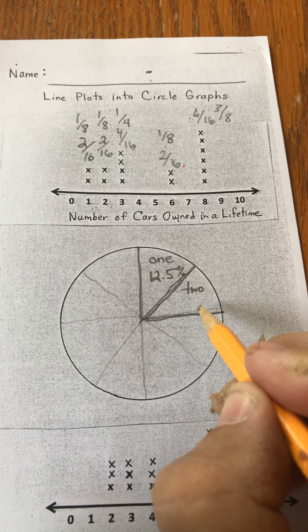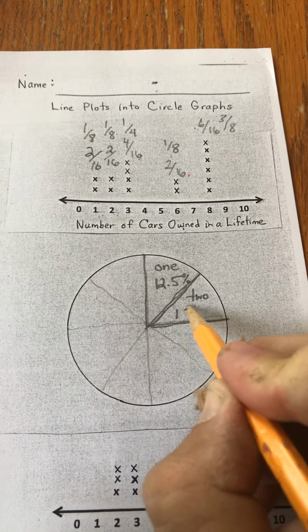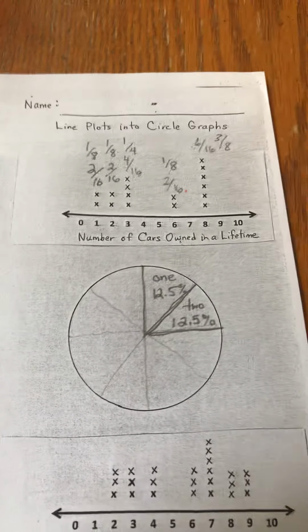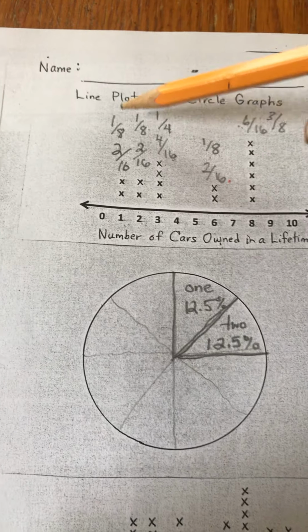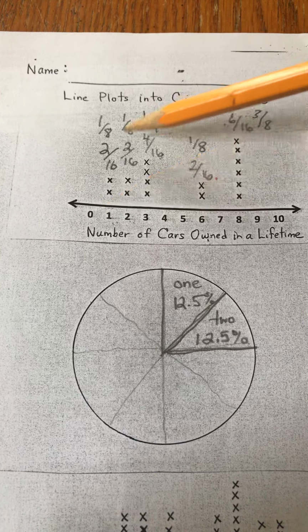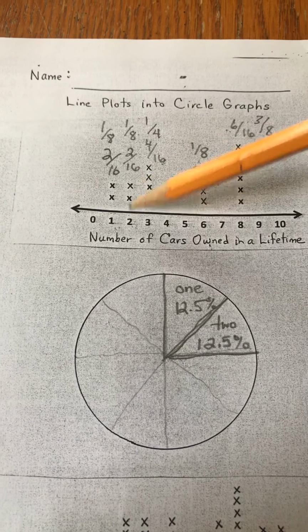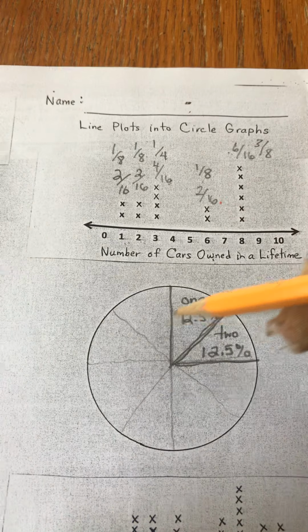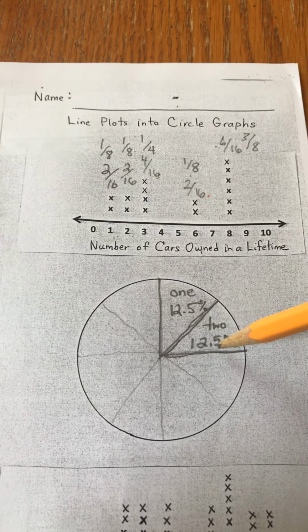And again, that's 1 out of 8, which I think the percent for that is 12.5%. Okay? So far we used 1/8 for 1 car in their lifetime, 1/8 for 2 cars in their lifetime. So that should be 2/8 gone. And out of our 8, we've got 1, 2 that are now gone.